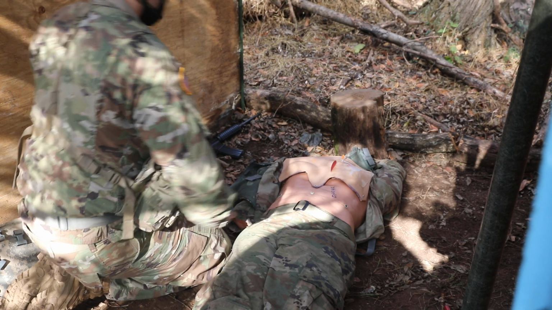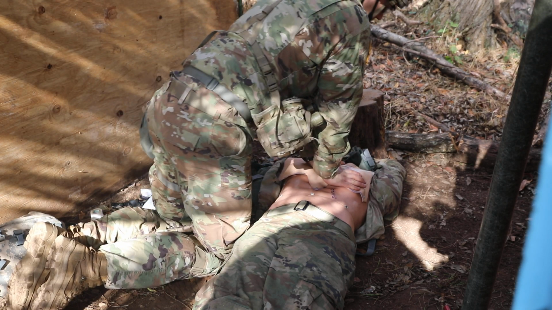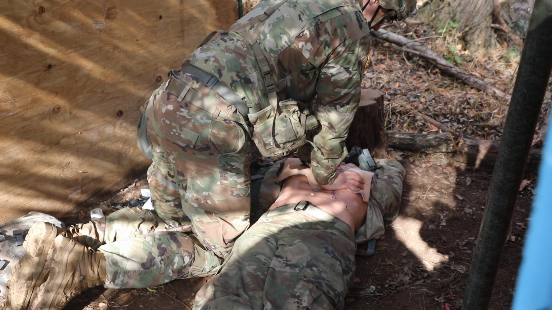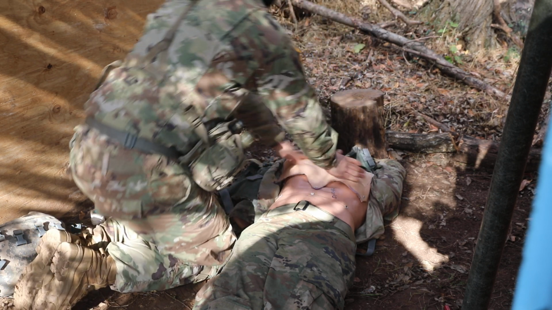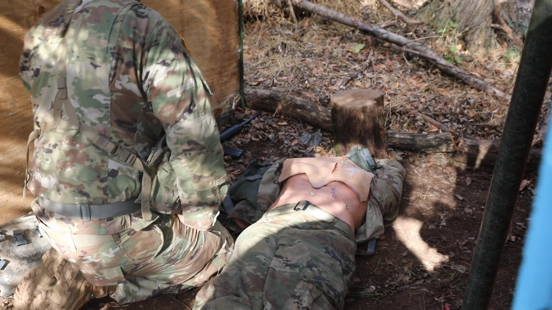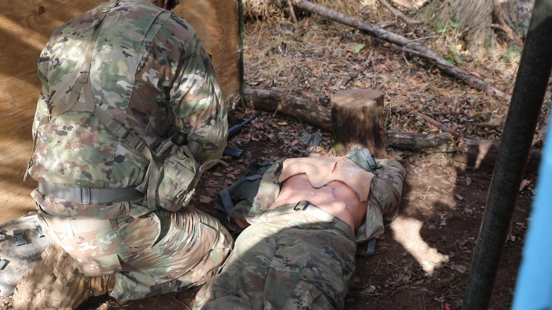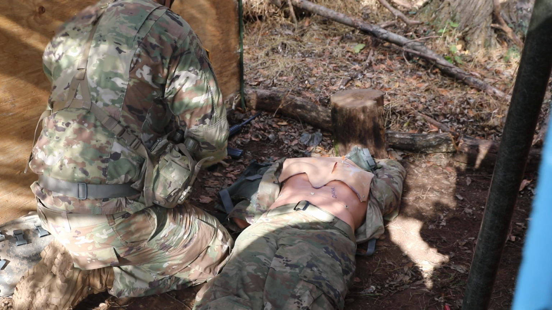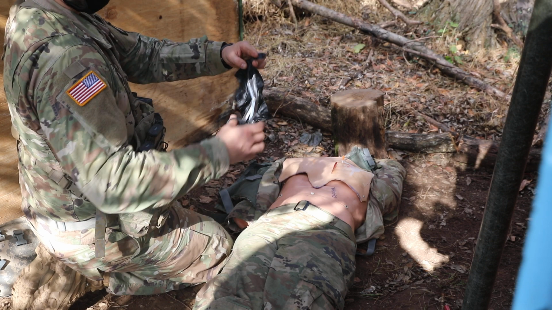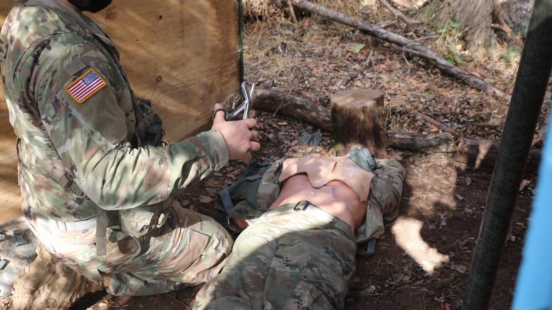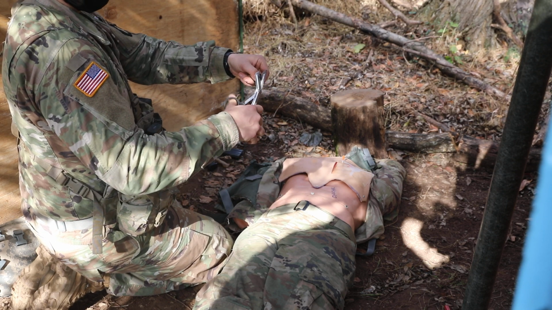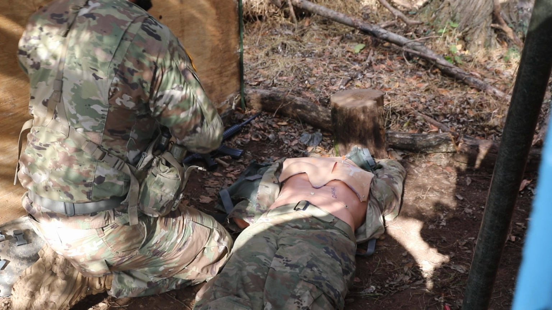Decompress the affected side by aspirating as much air as is necessary to relieve the patient's acute symptoms. Apply a commercial one-way flutter valve according to instructions or improvise using the method below. Cut a finger casing from a sterile glove. Cut off the fingertip. Tie or tape the finger casing to the needle hub.